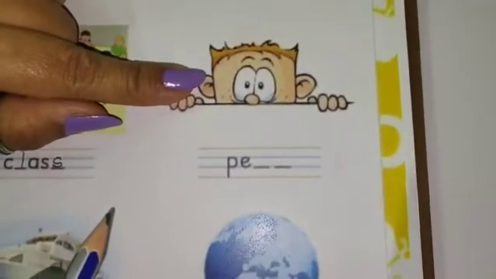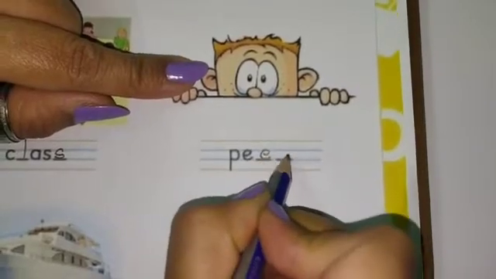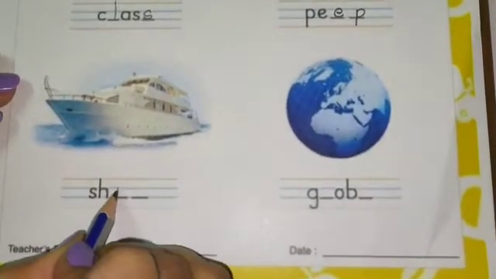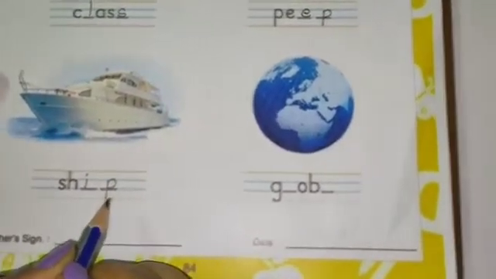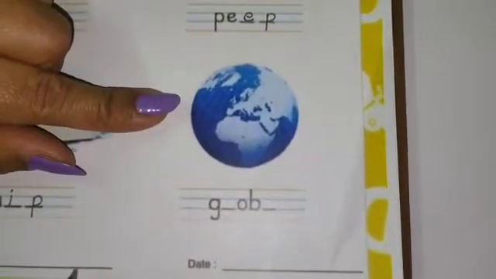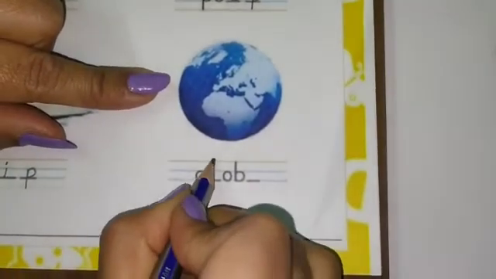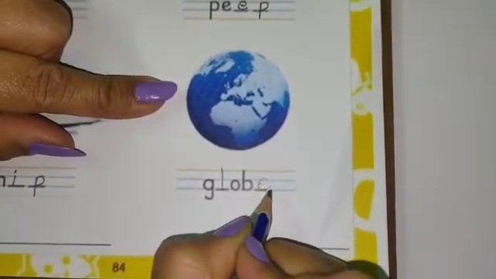This is peep. P, E, E, peep. Okay. Next we have a big ship. Yes, that's right. S, H, I, P, ship. And the last picture is globe. Very good. G, L, O, B, E, globe.